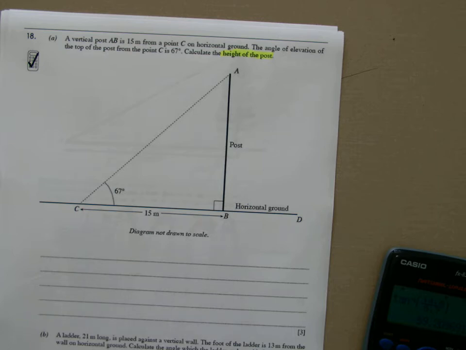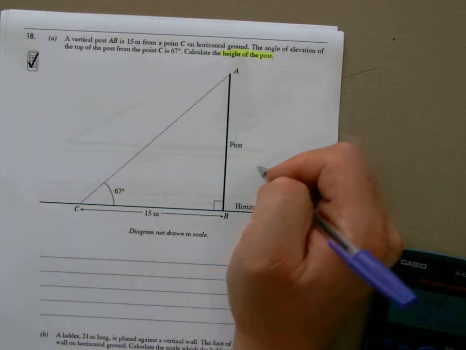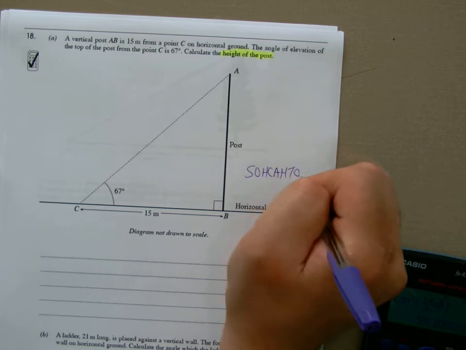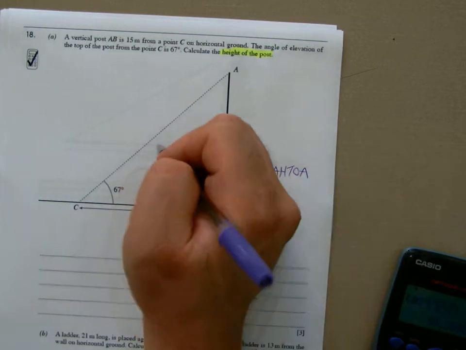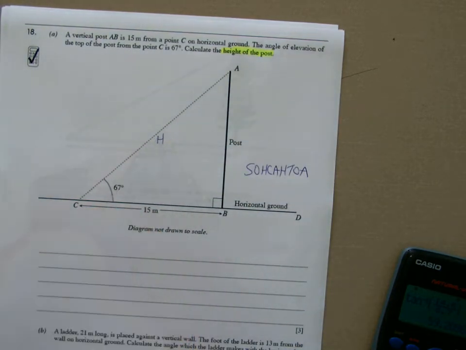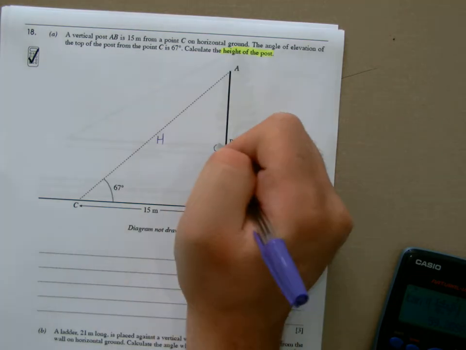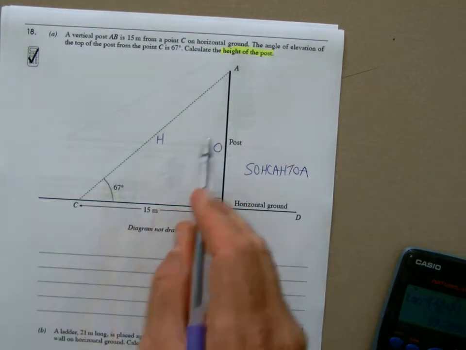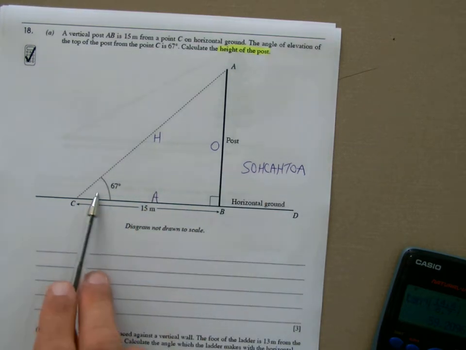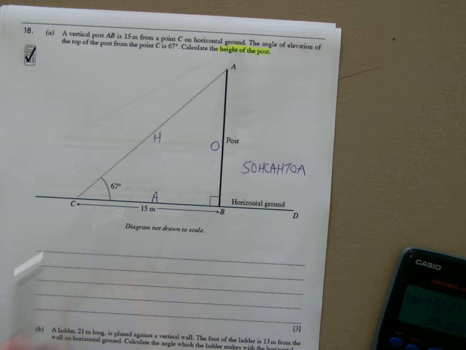So we've got a right angle triangle, and we can use SOHCAHTOA in this instance again. Let's label the side H, because it's opposite the right angle. That's your H, the longer side, the hypotenuse. Then your O is there because it's opposite the angle that's given. And finally your adjacent, which is next to both angles.